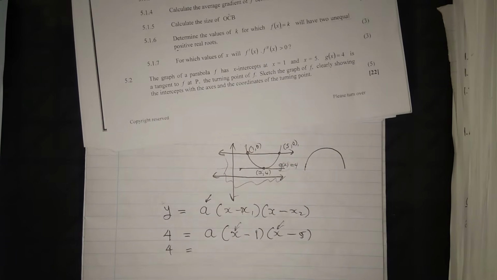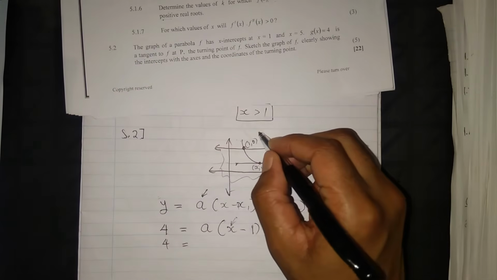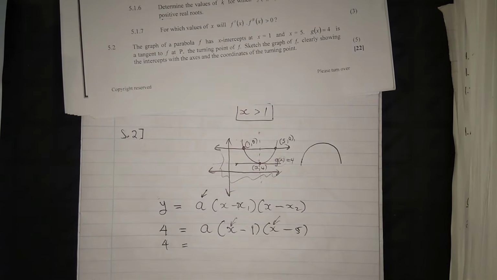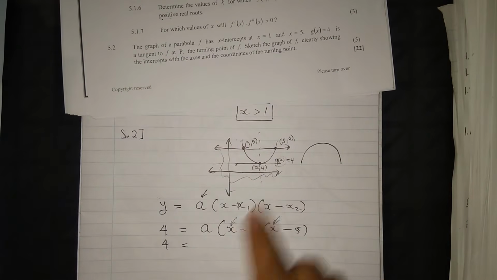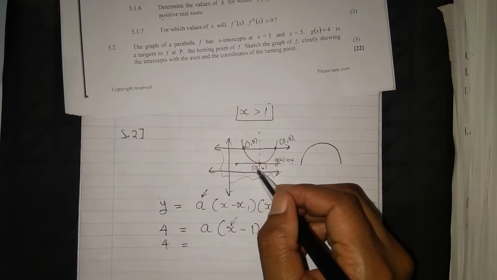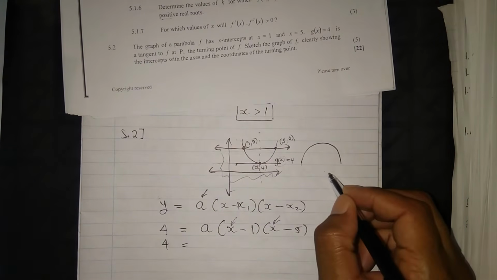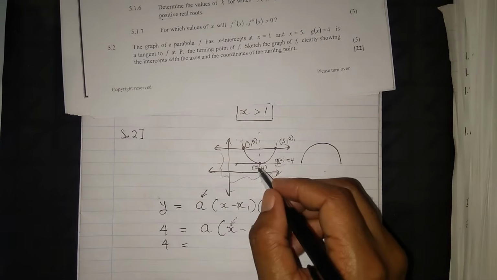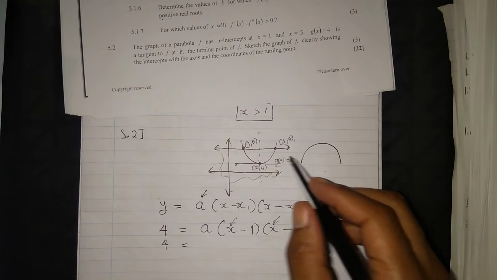Oh, all right. Check this out again. The x value for your turning point can also be calculated by doing this. This is just a rough sketch.